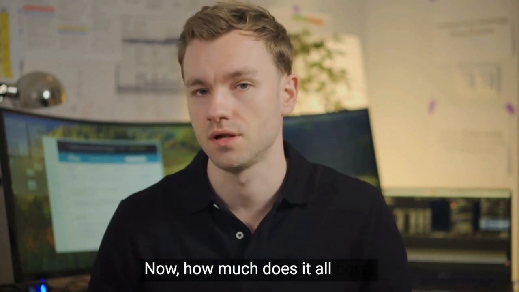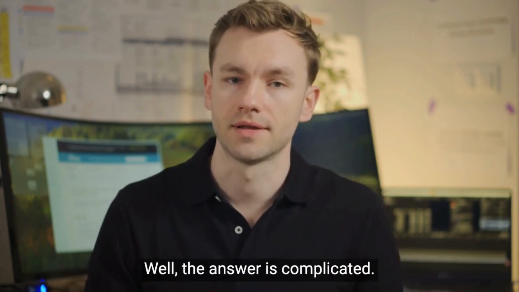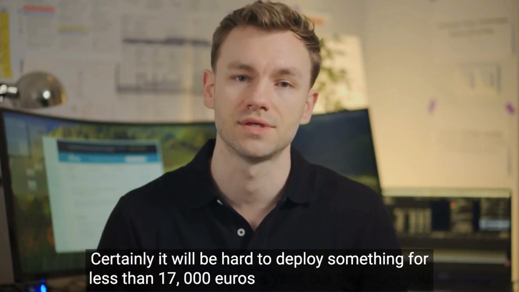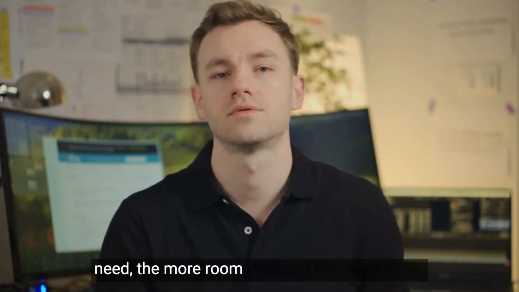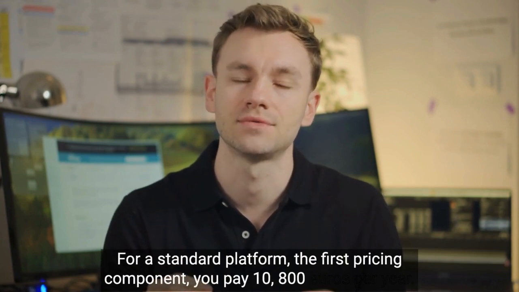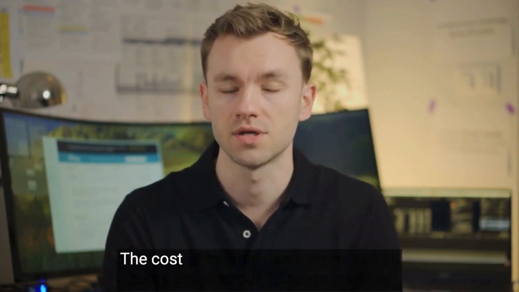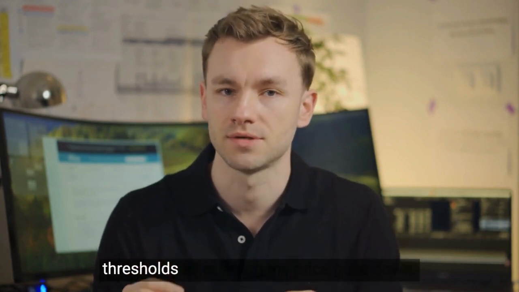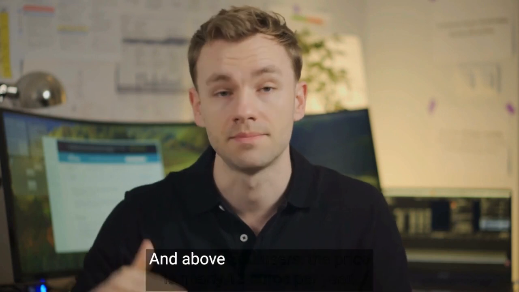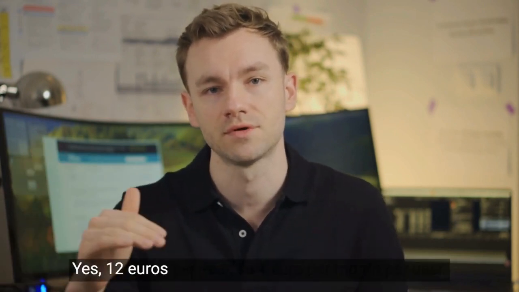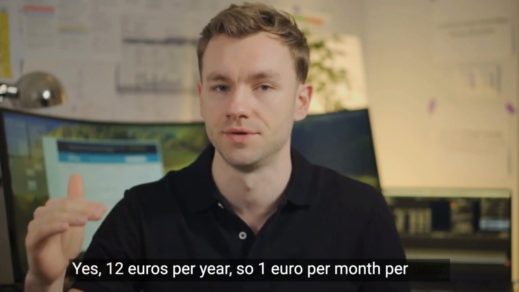Now, how much does it all cost? Well, the answer is complicated. Certainly, it will be hard to deploy something for less than 17,000 euros a year, but the more you need, the more room you have for negotiation. For a standard platform, the first pricing component, you pay 10,800 euros per year. The cost of internal users starts at 126 euros per year, but there are multiple thresholds after which the price goes down. And above 500 users, the price is nearly 12 euros per year. Yes, 12 euros per year, so 1 euro per month per user.